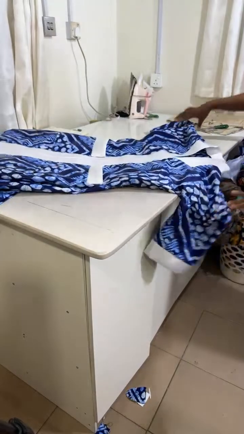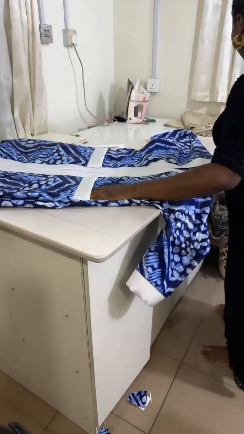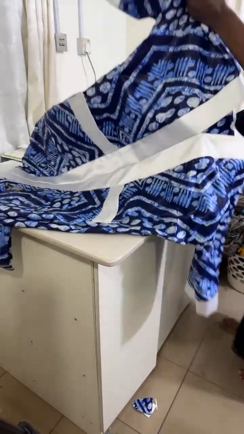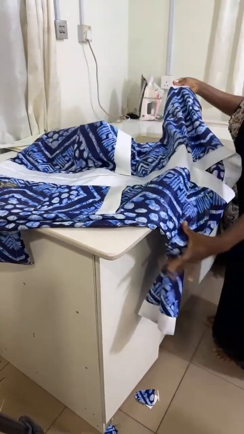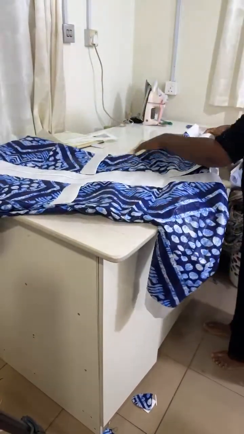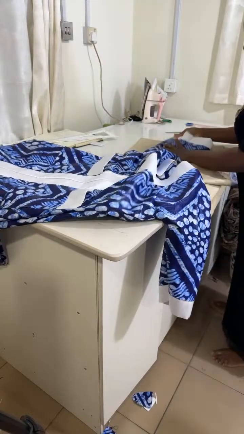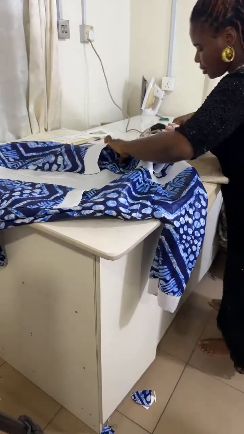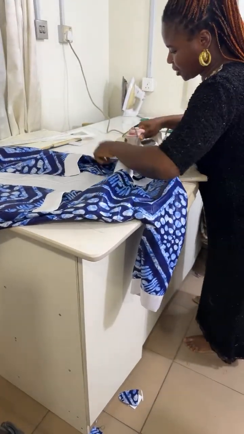It's looking beautiful. Just remaining the cover button. So my work is done on the dress. Remaining yours.